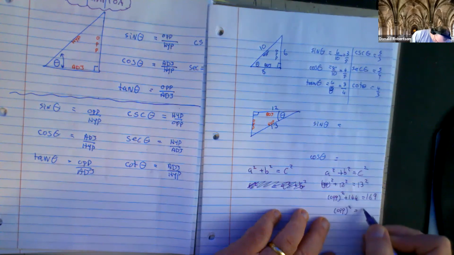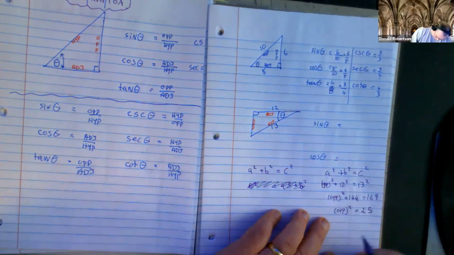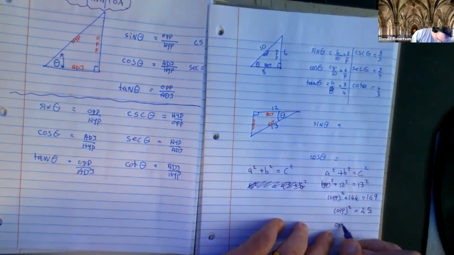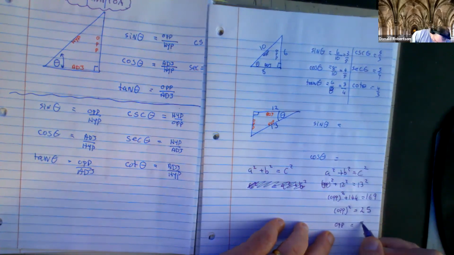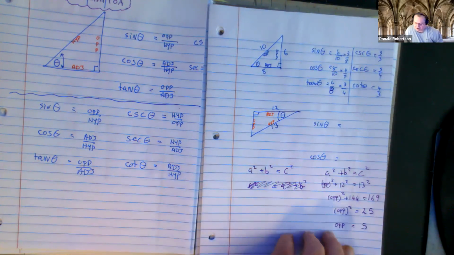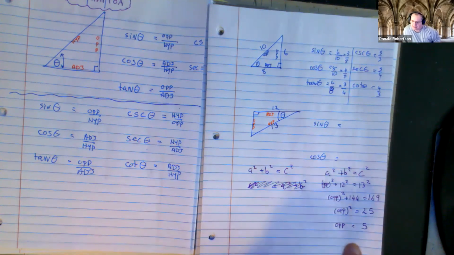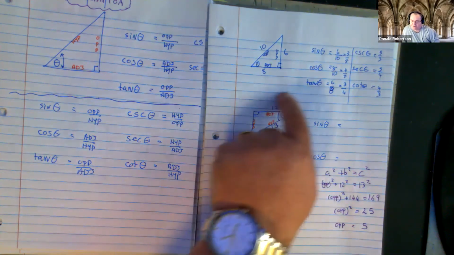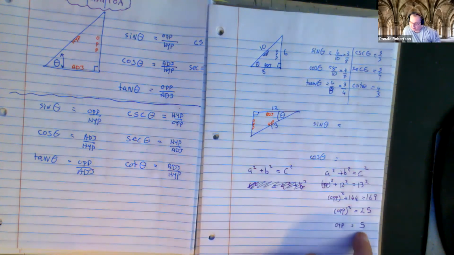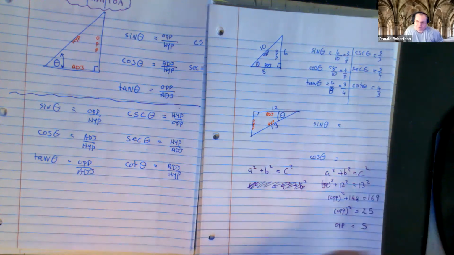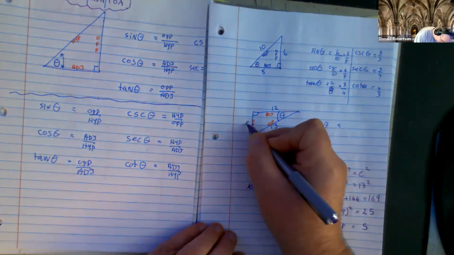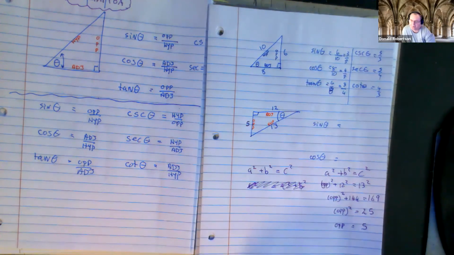If you take 144 away from both sides, you get that. Then to find the opposite, you take the square root. Normally there's a plus or minus, but when it's physical distances, you just pick the positive one. In this case, we now know that side is 5.